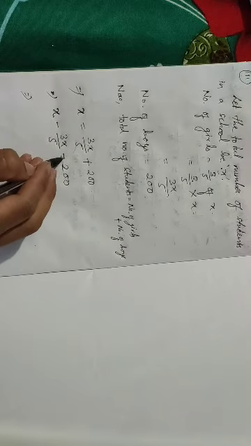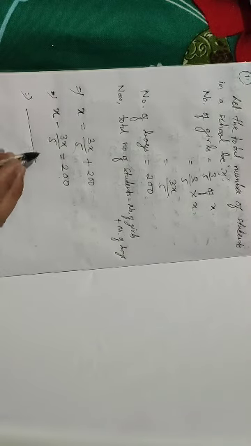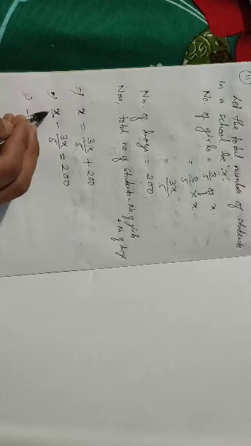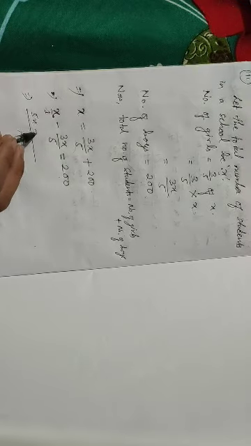Next I'll try to solve the left hand side, because right hand side is already in the simplest form, that is 200. So I'll take the LCM. LCM is how much? 5, because here it is 1. So what will come here? 1 divided by 5, 5 into x, 5x minus 3x equals 200, isn't it? Means 5x minus 3x is how much? 2x by 5 is how much?